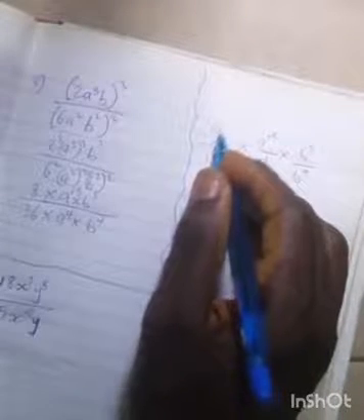For the numbers, I can use 4: 4 in 8 will give me 2, 4 in 36 will give me 9. That will now be times a raised to the power of 15 divided by a raised to the power of 4, times b raised to the power of 3 divided by b raised to the power of 4.